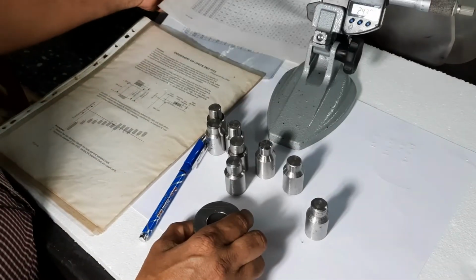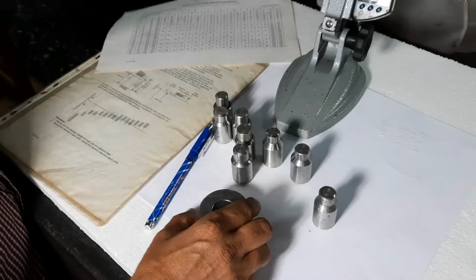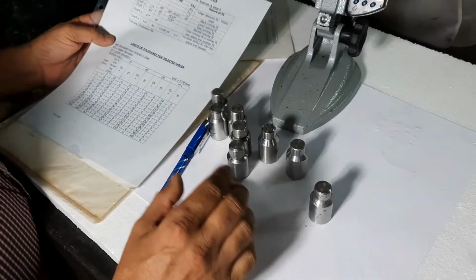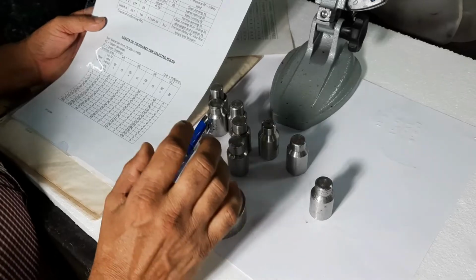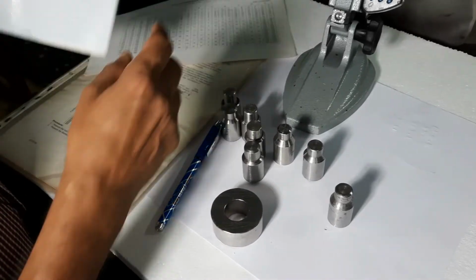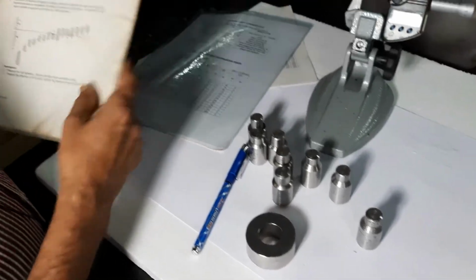There is a definite dimension from which deviations are allowable. Which type of deviation it is, that grade of tolerance we can find out from the chart. Here the shaft is usually designated in small letters and the hole in capital letters.